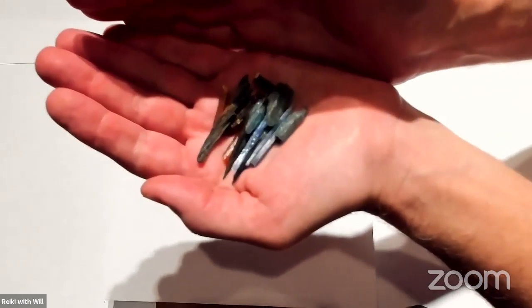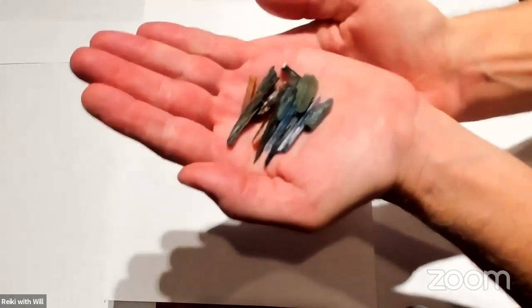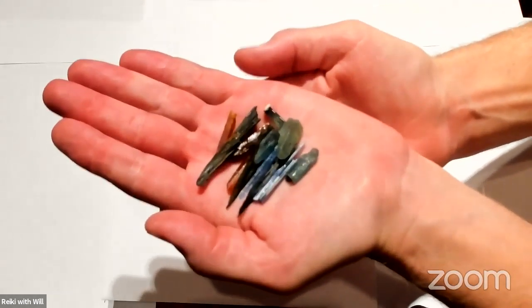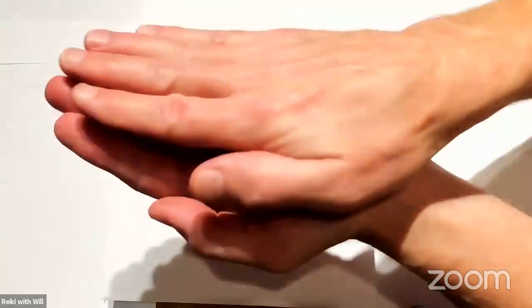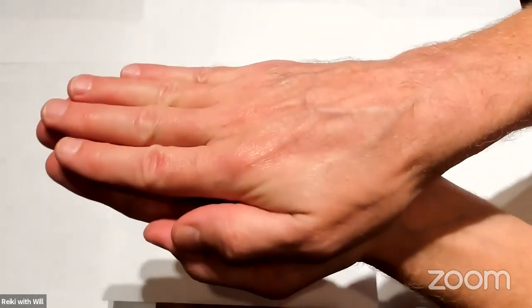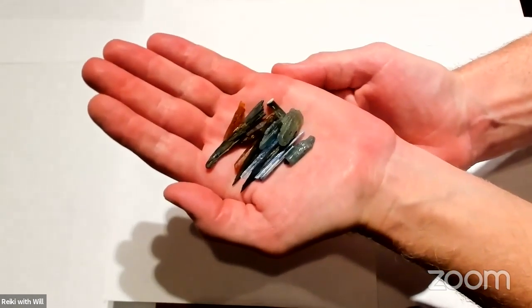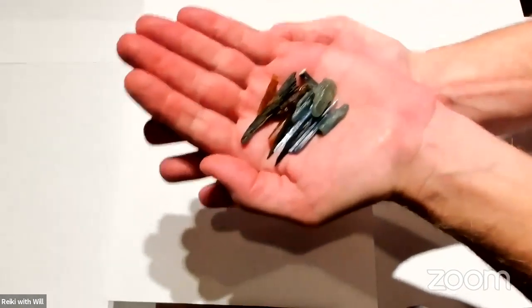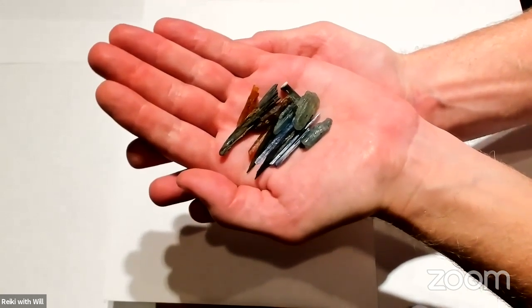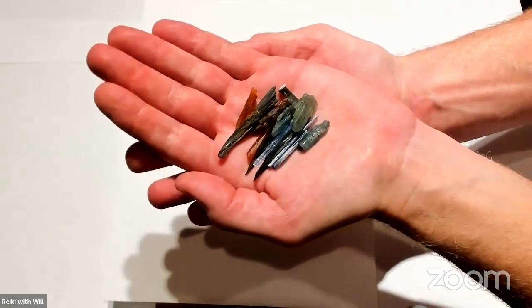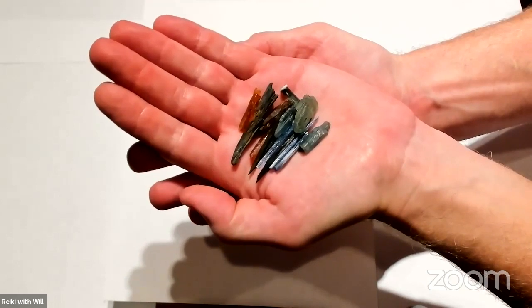Camera, what are you doing? There we go. Okay. So I'll put my other hand underneath. Normally I cover them and I bring them into my heart center. But I'll do them open. And both hands, both the receiving and the sending.